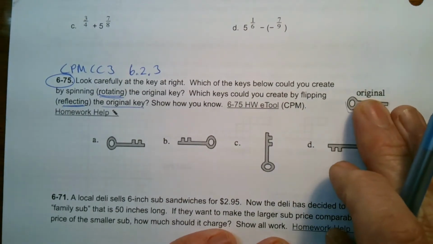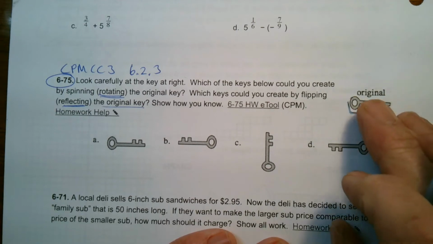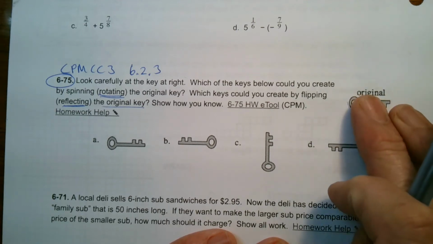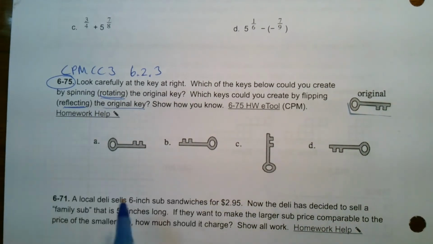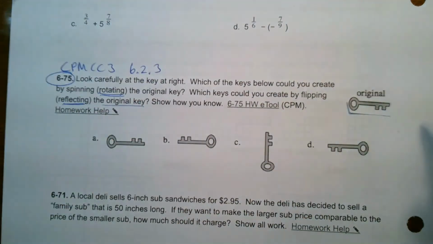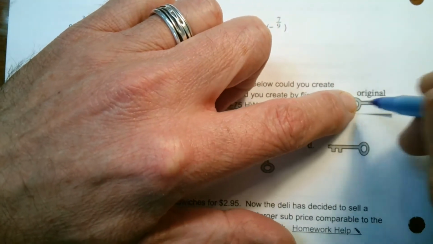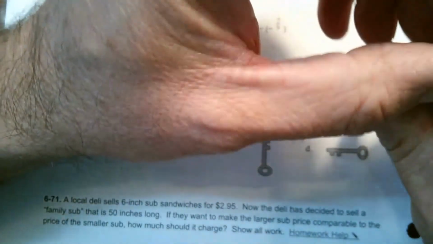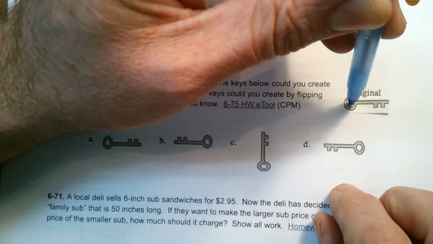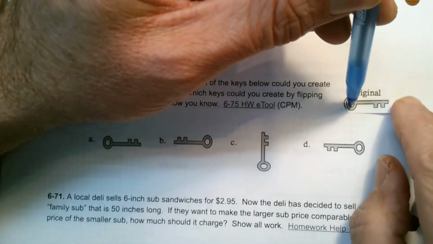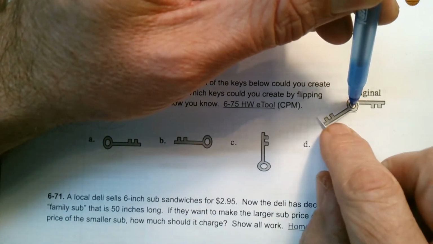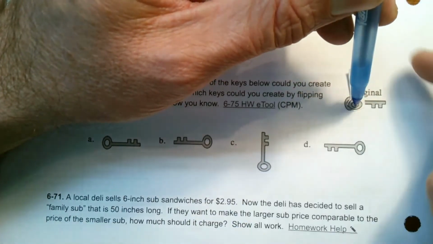But what I did is I made a little cutout of that same key so I can show you those rotations and reflections. Remember, a rotation is putting a pin on a part of the object. In this case, it makes sense to put a pin right where the keyhole is, and then you rotate it either clockwise or counterclockwise. Right now, I'm rotating it clockwise.